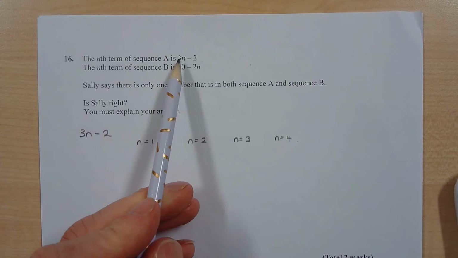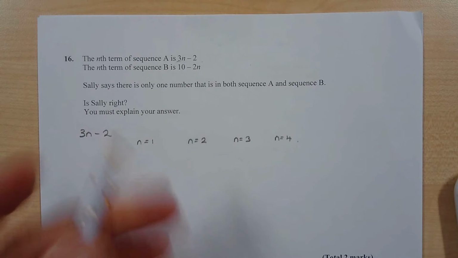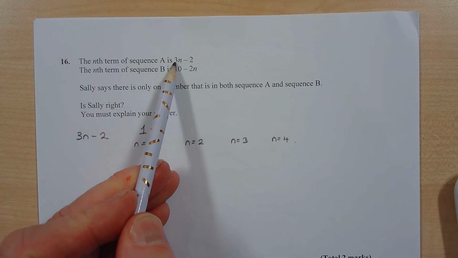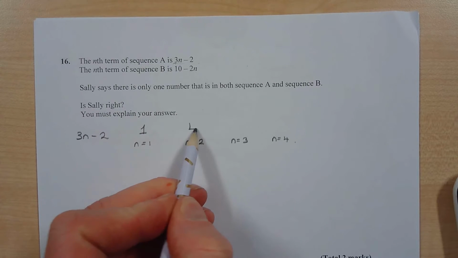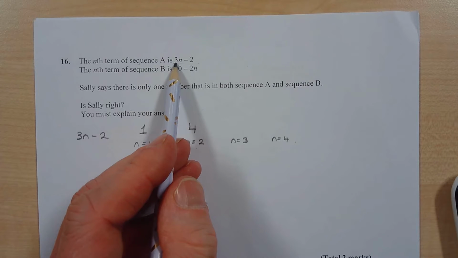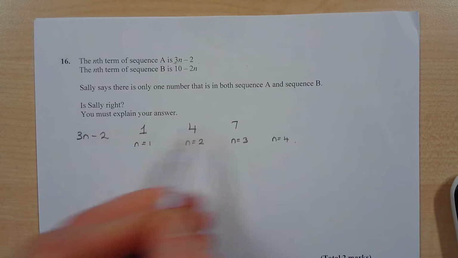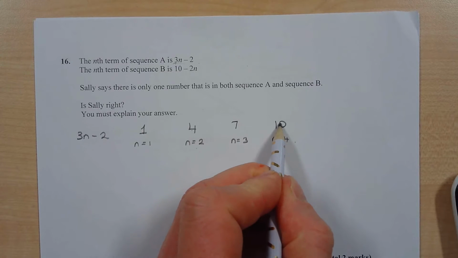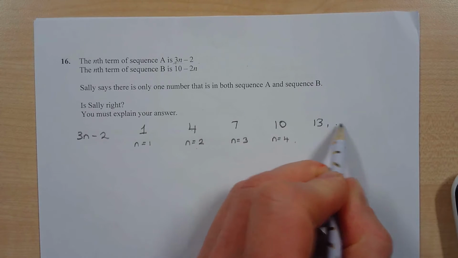So 3 times 1 is 3, take away 2 is 1. N equals 2, so 3 times 2 is 6, take away 2 is 4. 3 times 3 is 9, take away 2 is 7. And we can start to see the sequence goes 1, 4, 7, and I know it's going to go 10, it's going to go 13, and it's going to carry on.